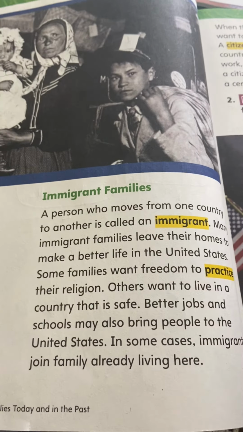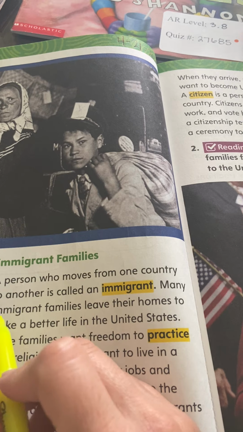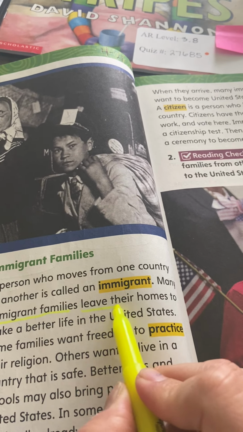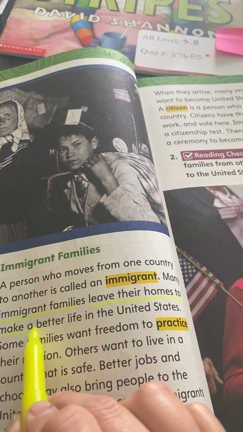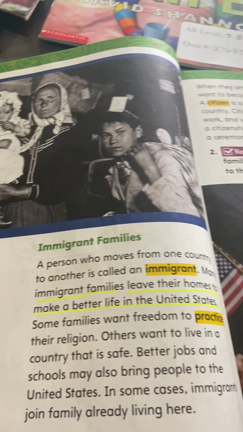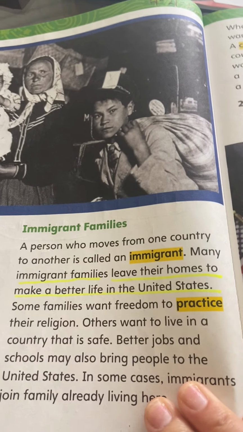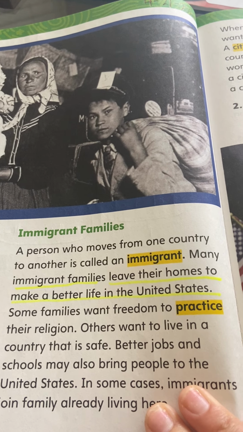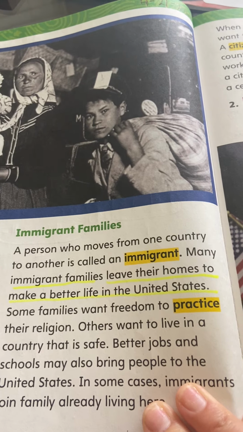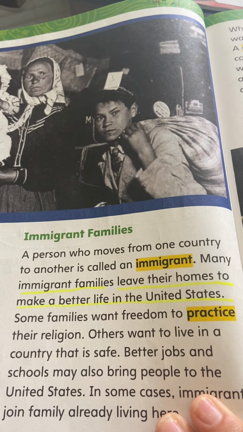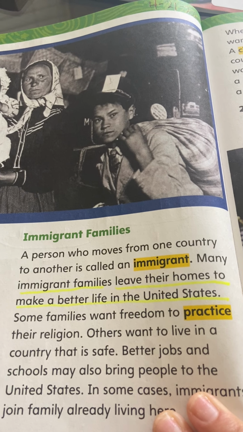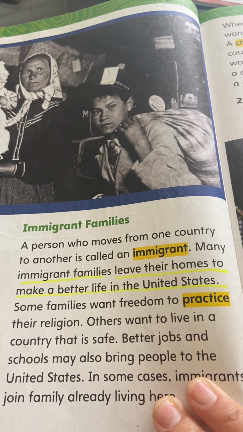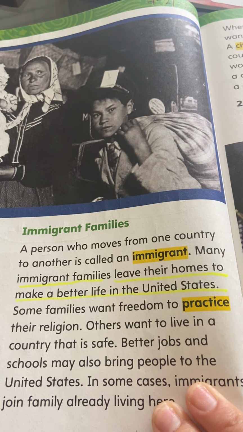So look, immigrant families, boys and girls, they leave their homes to make a better life in the United States. Some of us might have family members like that. I know my mom. She grew up in Mexico with her parents, my grandparents, and they decided to leave Mexico to make a better life in the United States. That's what they did. That's how they got here.